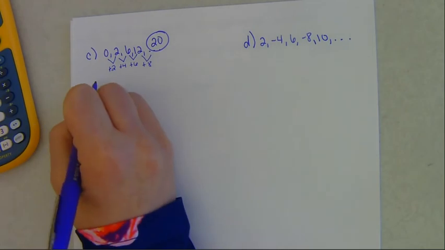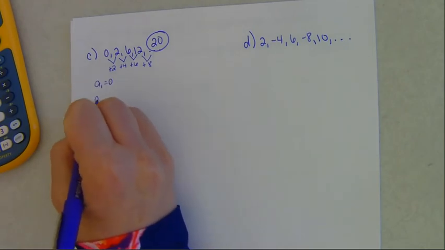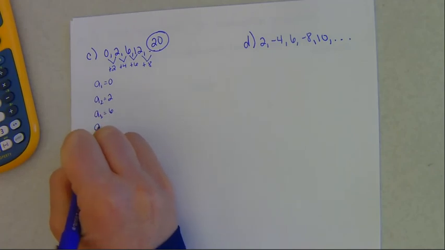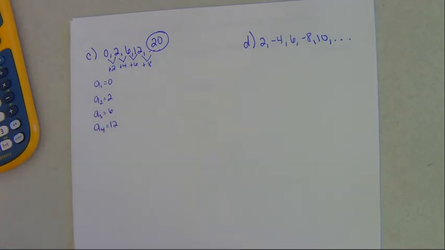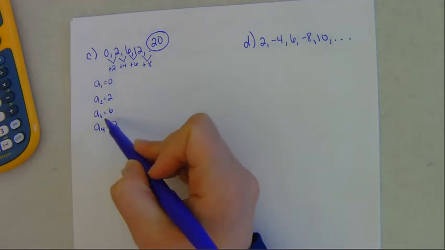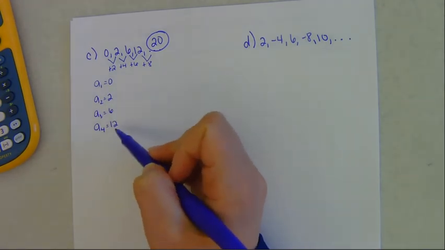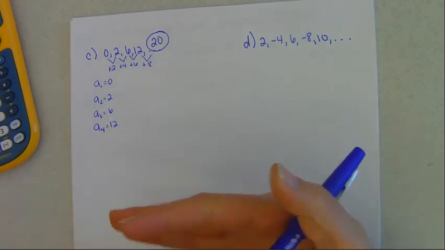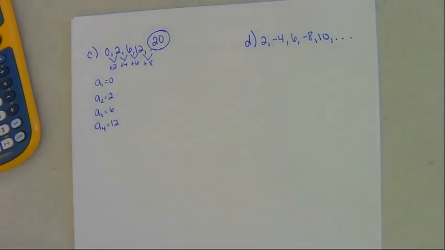So as I think that a sub 1 is 0, and a sub 2 is 2, and a sub 3 is 6, and a sub 4 is 12, I've got to think, how am I going to turn a 1 into a 0, and a 2 into a 2, and a 3 into a 6, and a 4 into a 12, all by doing the exact same thing? Keep in mind, we're trying to find some sort of squared happening in here, okay?